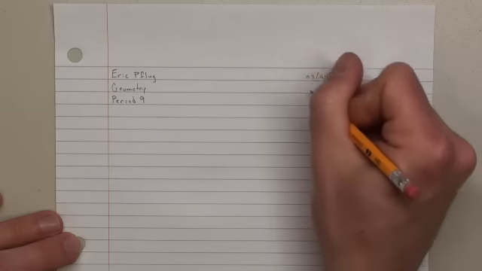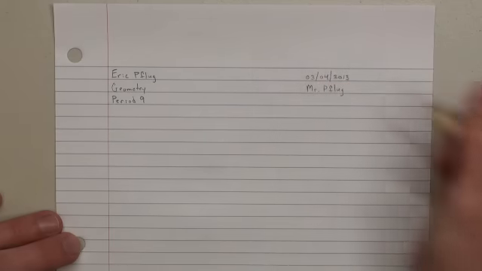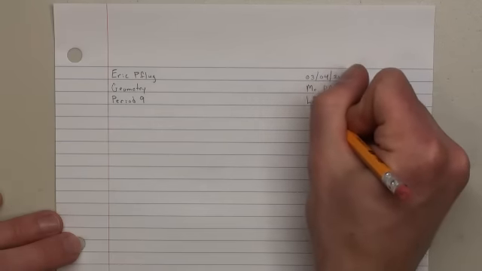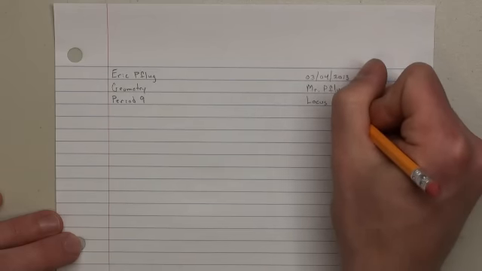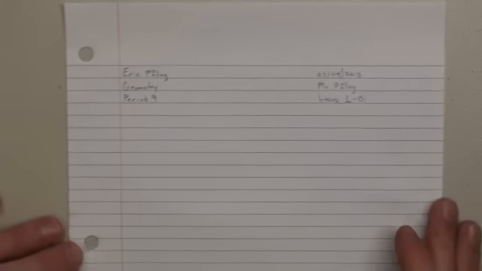03/04/2013. Underneath that, you're going to put my name. And underneath that, you're going to put Locus. Okay, that's the name of the chapter. And then leave us some space and put L-01. Okay, this is lesson 1 of Locus.